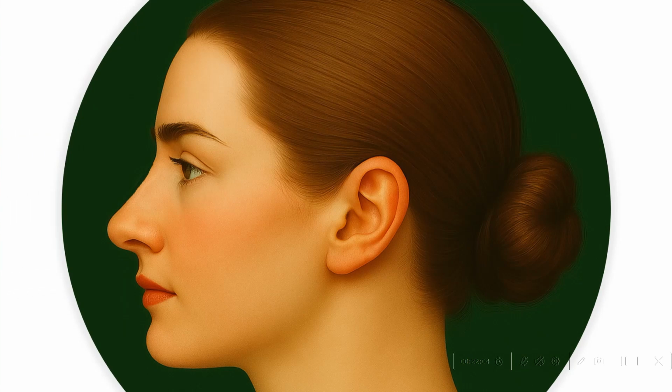Columellar lobular angle. The nasolabial angle is often confused with the columellar lobular angle, which is formed at the junction of the columella with the infratip lobule. This angle is normally 30 degrees to 45 degrees. A prominent caudal septum can cause increased fullness in this area, which can give the illusion of increased rotation, despite a normal nasolabial angle.